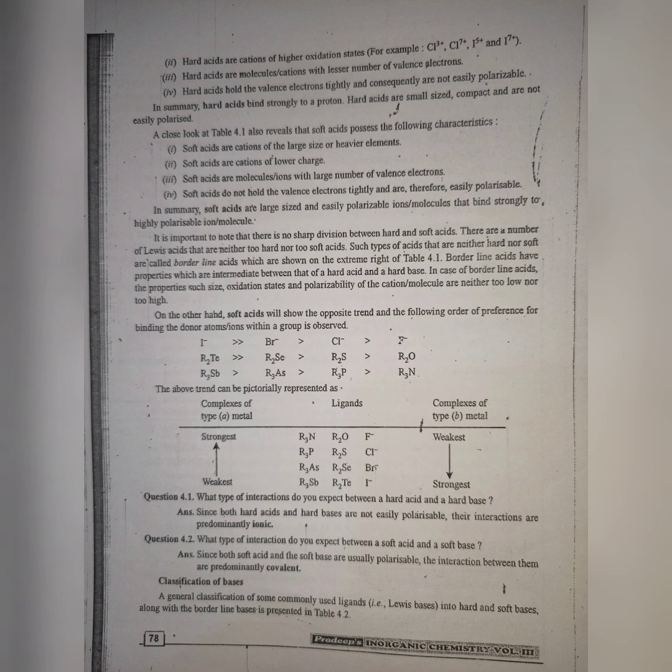Question 4.1. What type of interaction do you expect between a hard acid and a hard base? Answer. Since both hard acids and hard bases are not easily polarizable, their interactions are predominantly ionic.